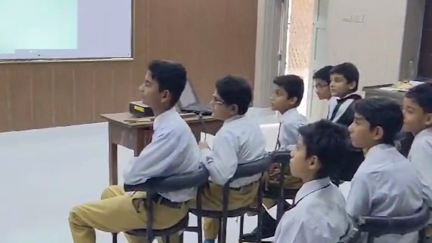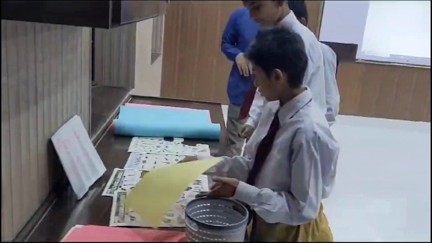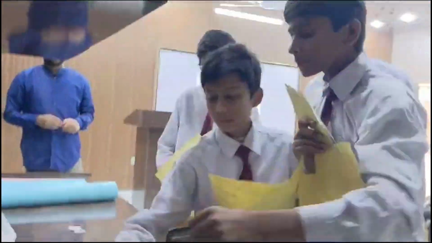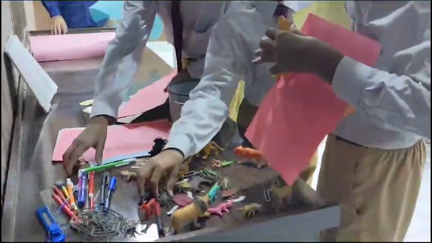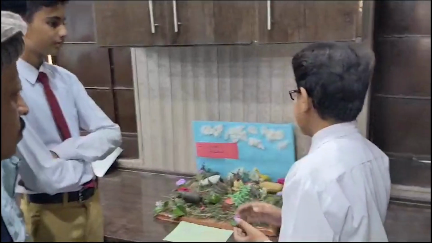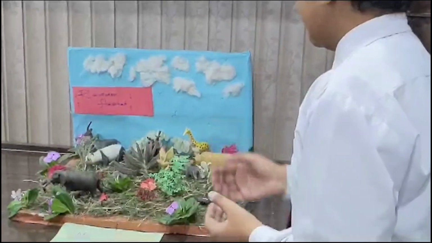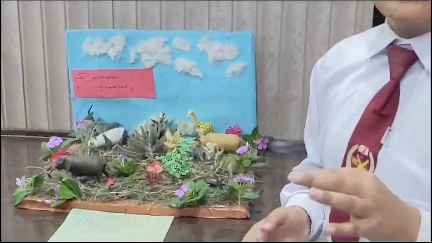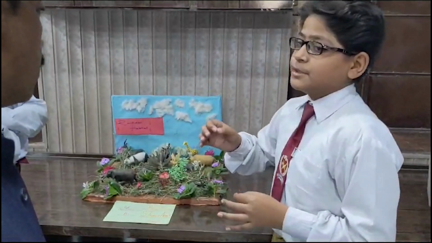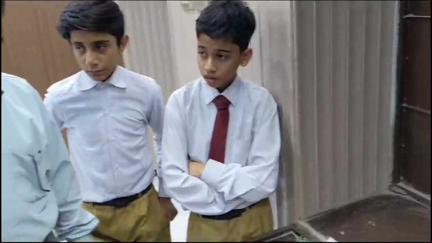Pick your resources for your 3D model. Quickly come here. Rainforest habitat is completely covered by plants and trees. This is the best survival habitat for animals because the temperature of this habitat is very attractive and normal. Just tell me about this project.